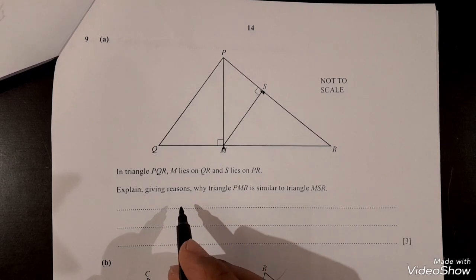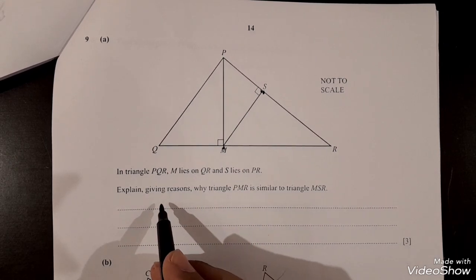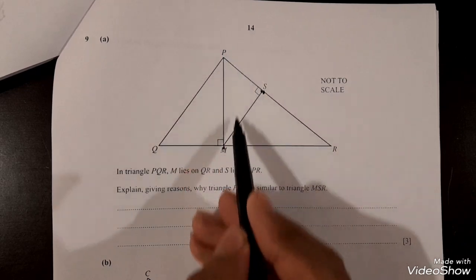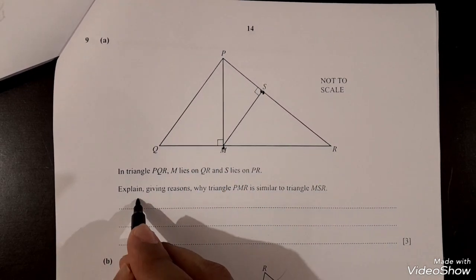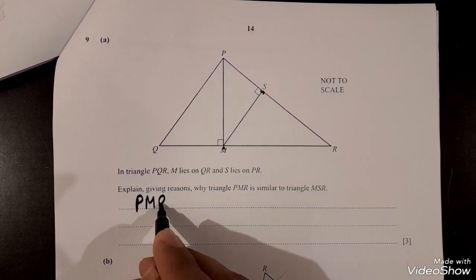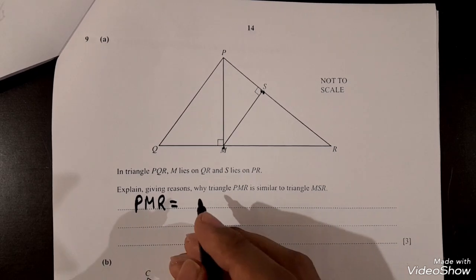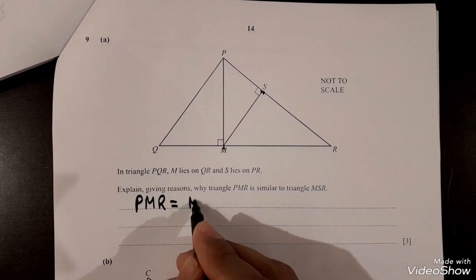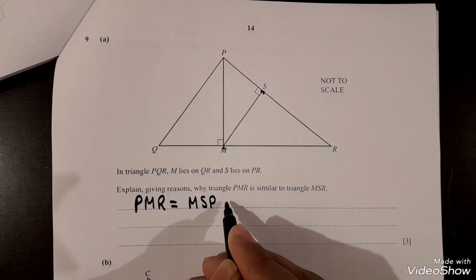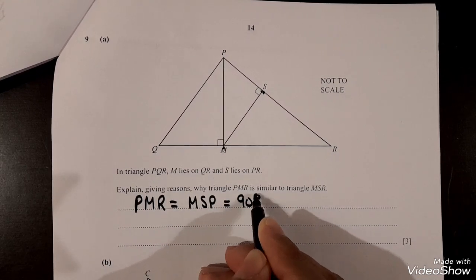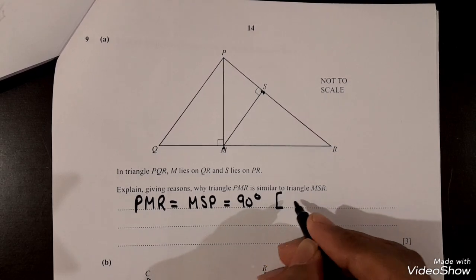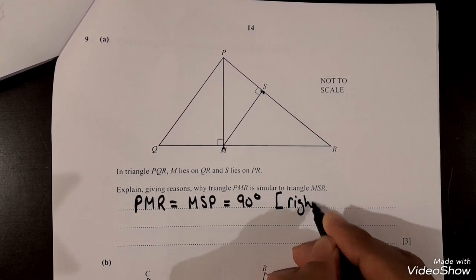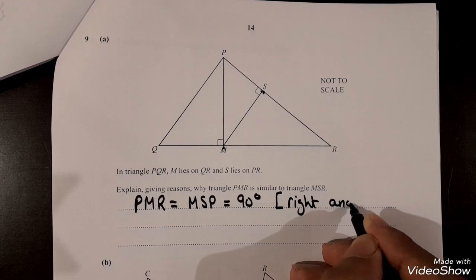So first, the angle PMR is equal to MSP, which is 90 degrees. So we will state this as right angle.